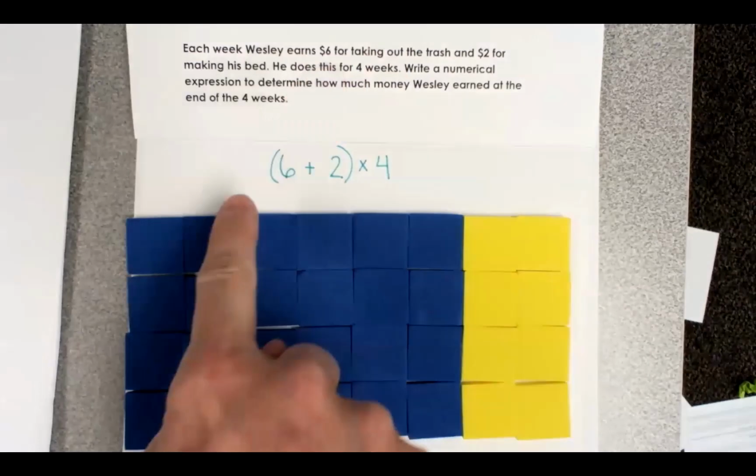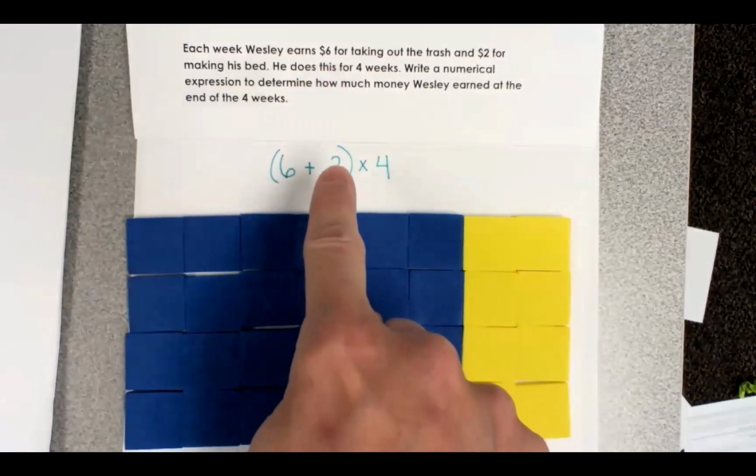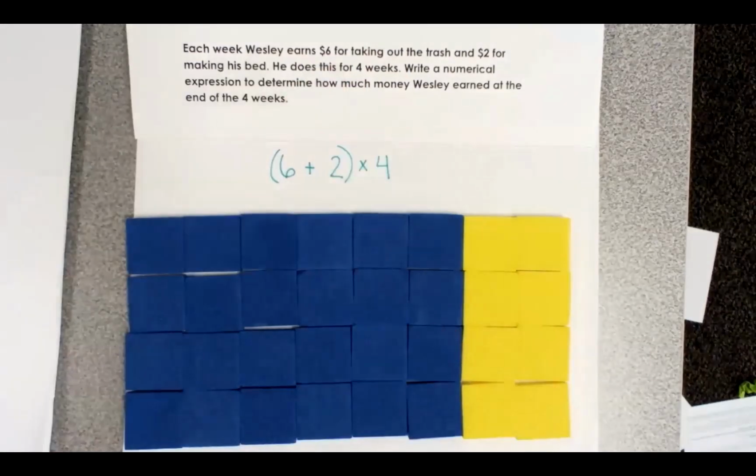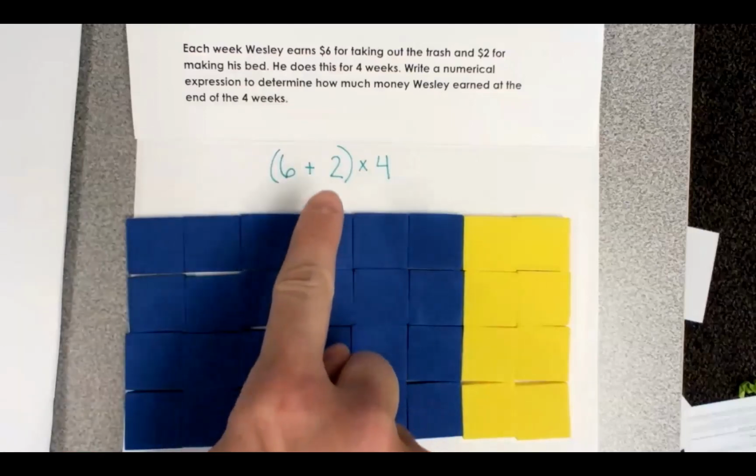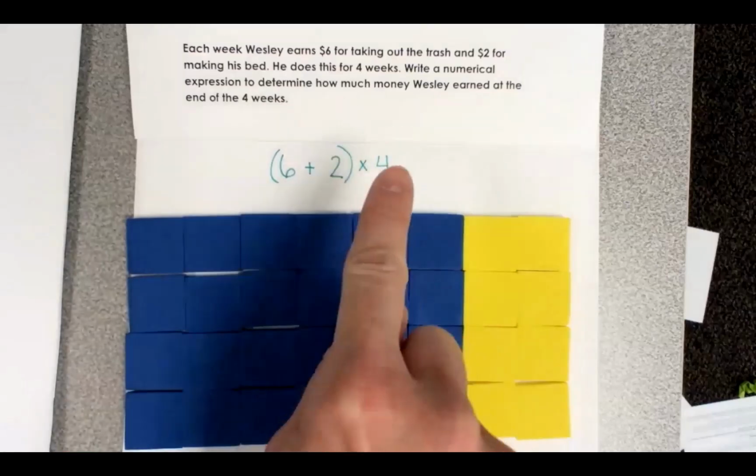And so I know that I needed to add first because I know that each week he's getting that $6 and that $2. So I needed to do that before multiplying. So that's why I had to add those parentheses. If I'd left the parentheses off, we might have a different response, a different answer. So this allows me to show that he earns the sum of 6 plus $2, and this happens 4 times each week.